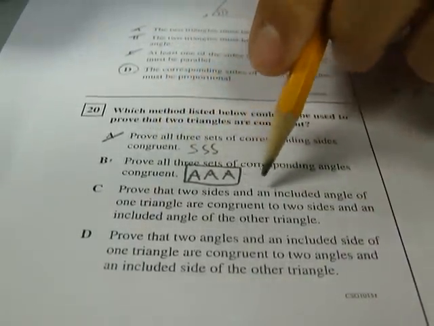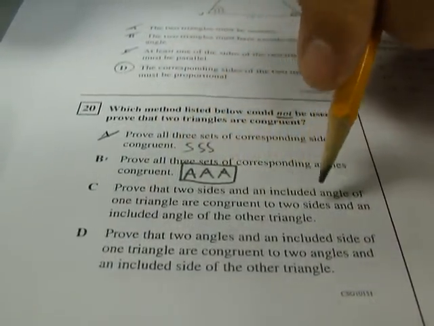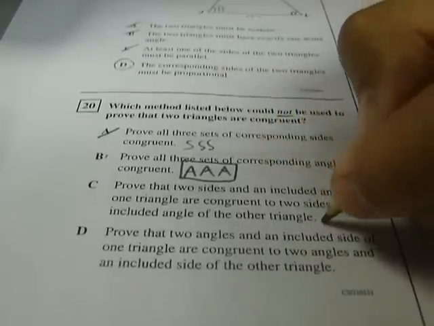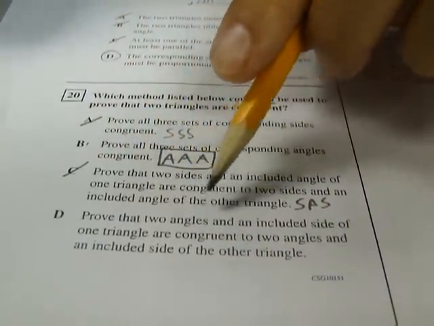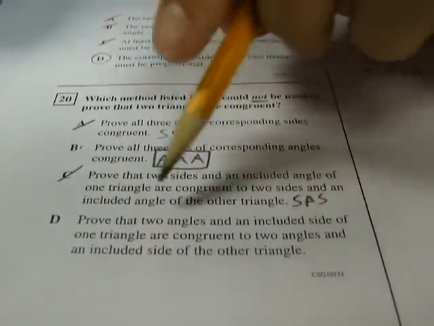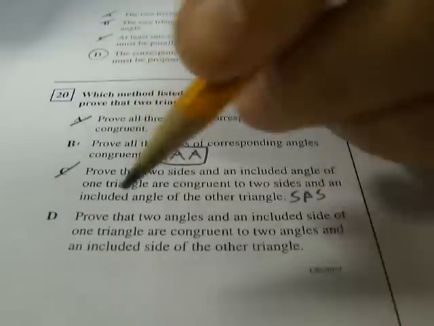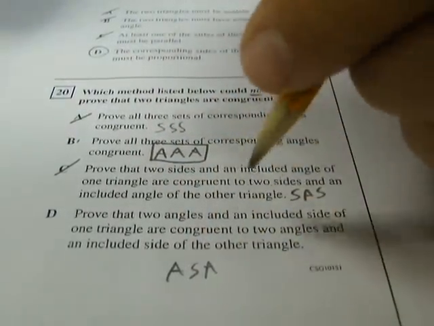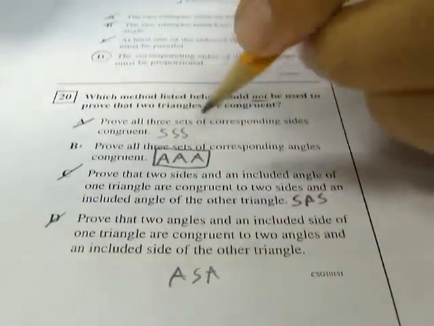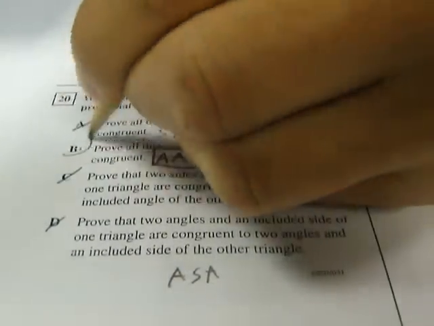Prove that two sides and an included angle of one triangle are congruent to two sides and an included angle of the other triangle. Well, that sounds like this: side, angle, side. There is a side, angle, side proof, so that cannot be the answer. And prove that two angles and an included side of one triangle are congruent to two angles and an included side of the other triangle. Well, that's angle, side, angle. There's also an angle, side, angle proof. So the only one that is not a known triangle proof is angle, angle, angle. So that has to be the answer.